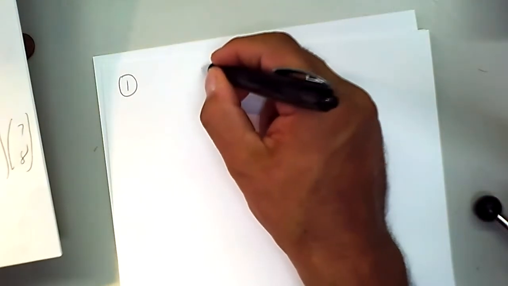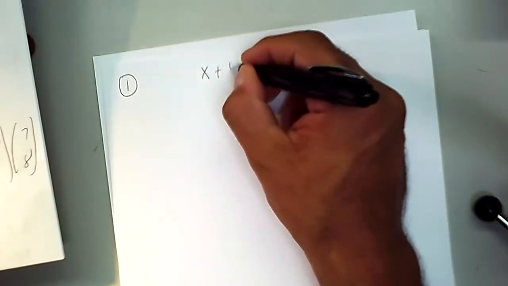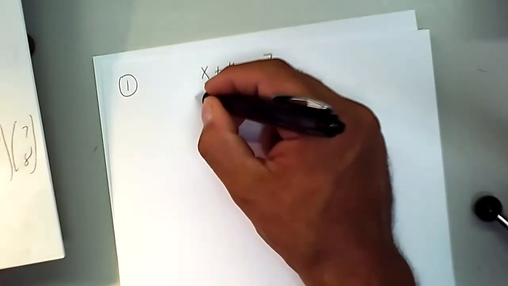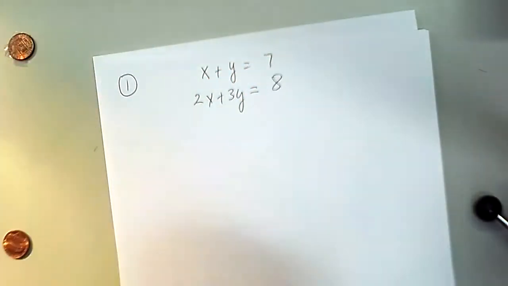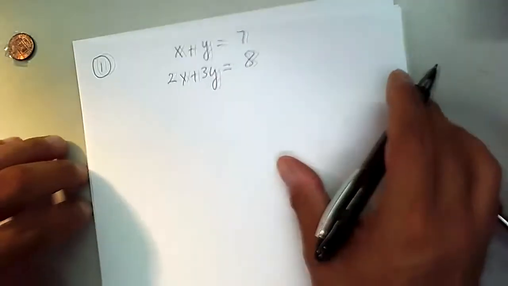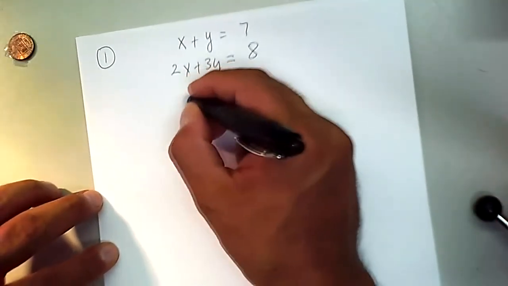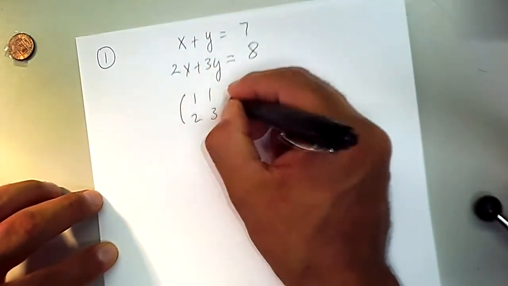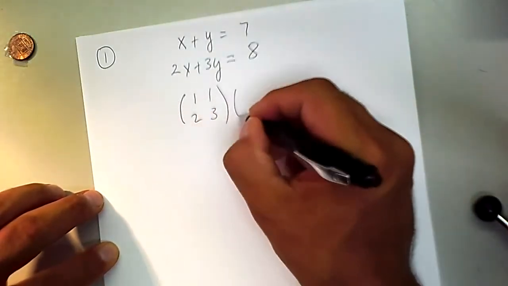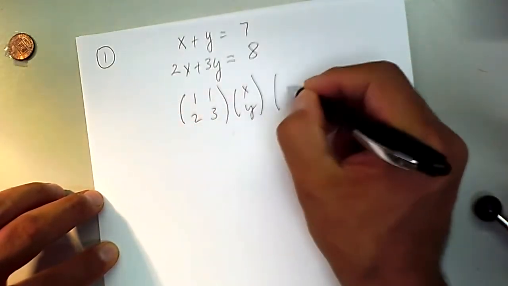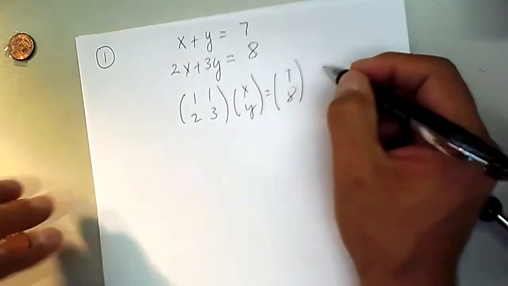All right, so now let's move on to an example. Example 1. Let's say we have the system of equations x plus y equals 7 and 2x plus 3y equals 8. We want to write this as a matrix system. So we have 1, 1, 2, 3. The coefficients are 1, 1, 2, and 3. Times x, y, equals 7, 8.